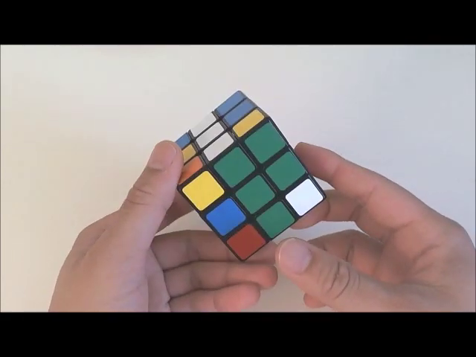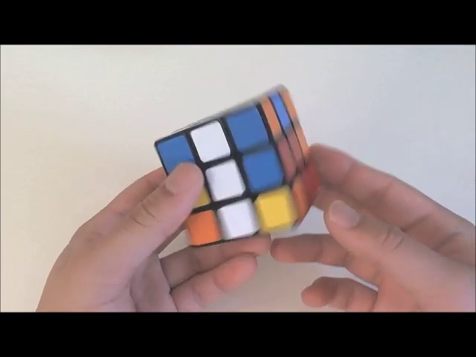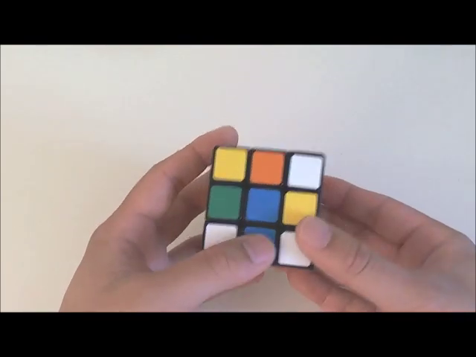So this is an EO line. It's just solved. I just randomly scrambled the cube and randomly made an EO line, so it's there for us.